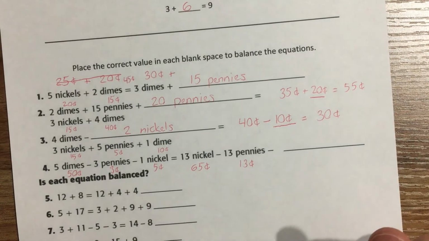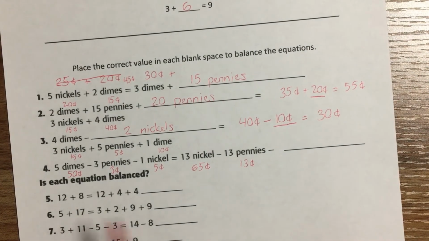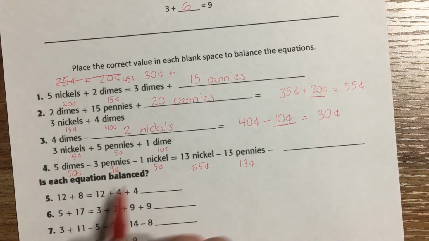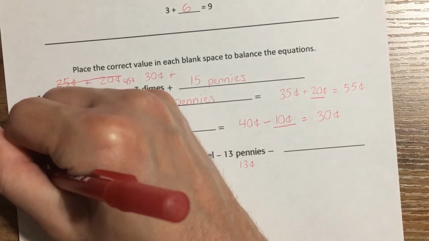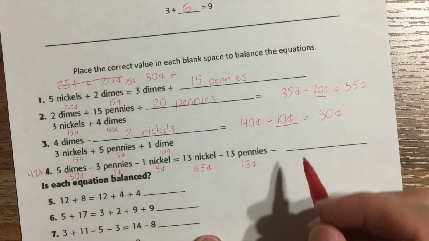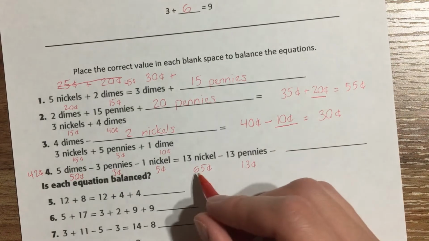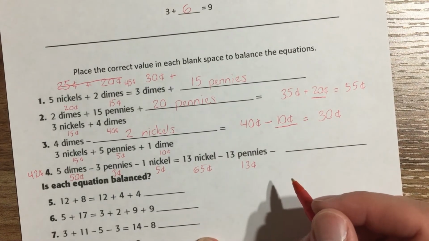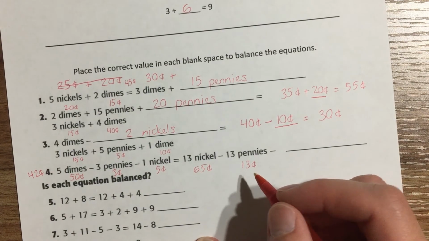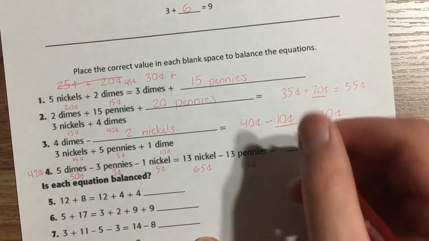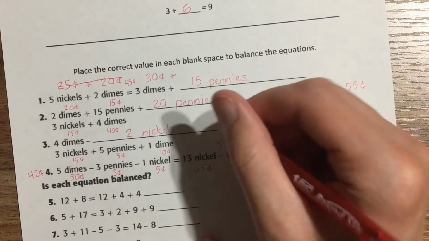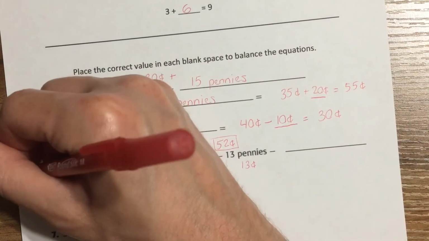Minus something else. Okay. 50 minus 3 brings us down to 47. Minus 5 more is 42. Okay, so I'm going to put 42 cents on that side. Over here, so far, we have 65 cents minus 13 cents. So 65 minus 10 would be 55. Minus 3 more would be 52 cents. We'll write that up here.